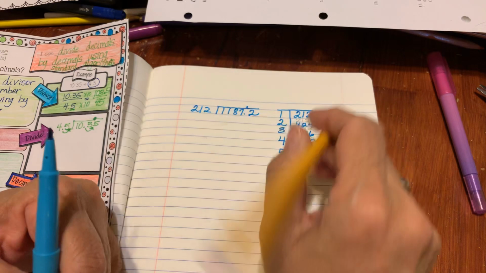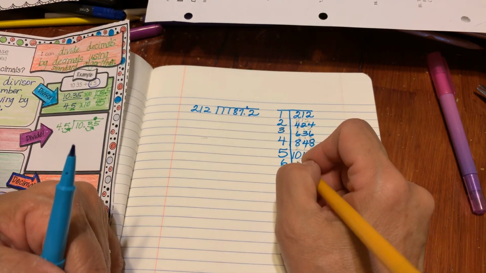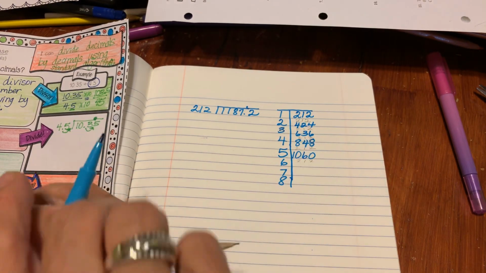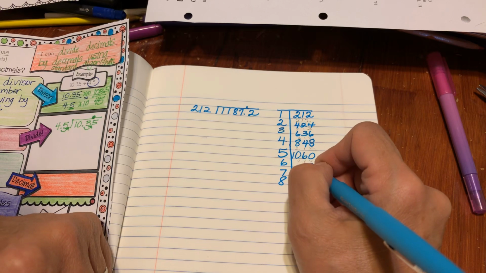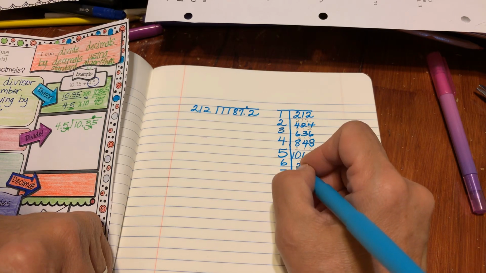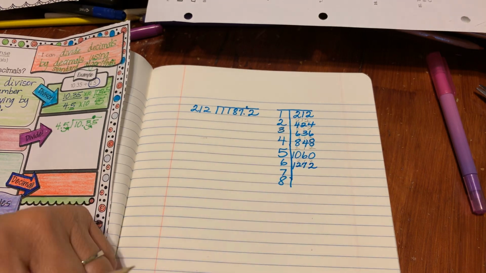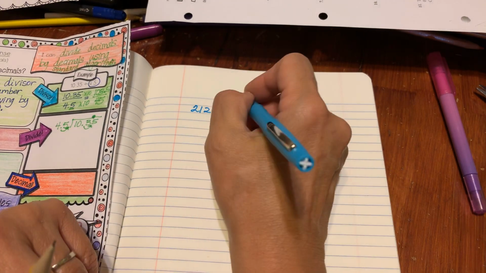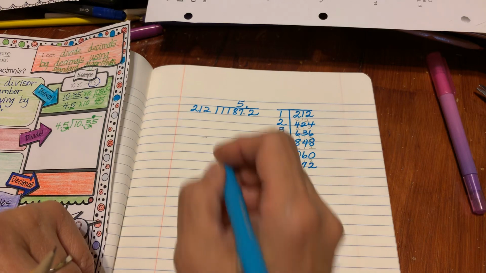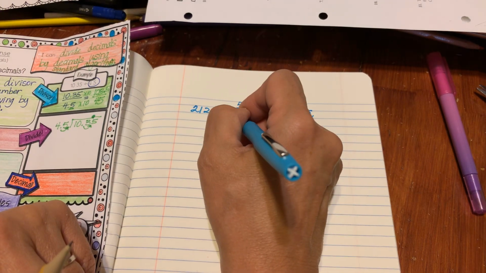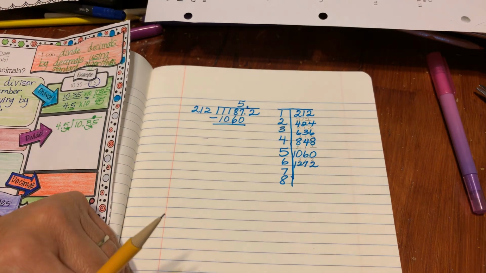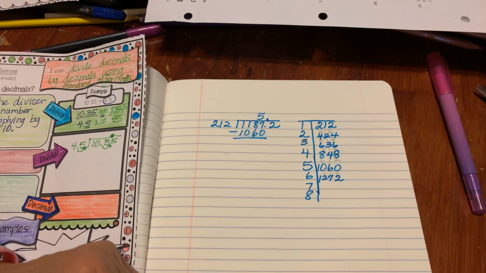Okay. Now, if we added 212 one more time, that's going to be 1,272. That's going to be larger than my 1,187. So I'm going to have to stick with 5. And 5 was 1,060. And now I would divide. Or I'm sorry, now I would subtract.